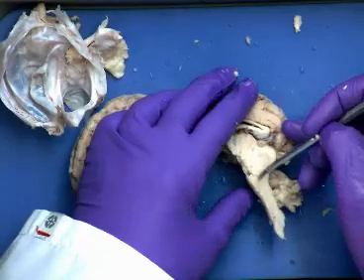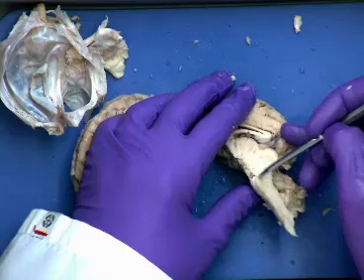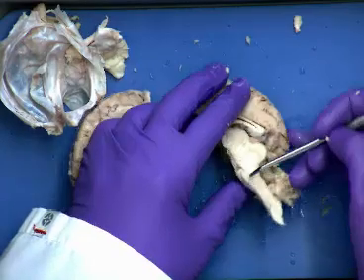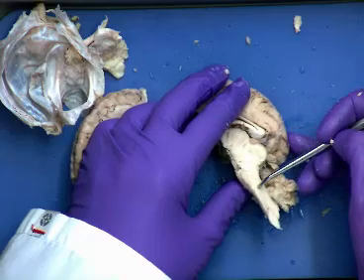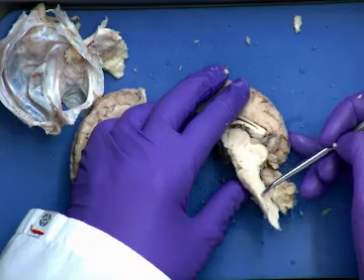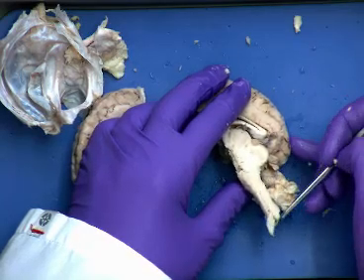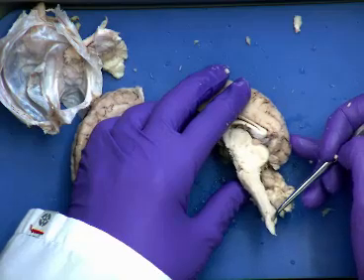As we work our way down here, this anterior bulge, it's a little bit more subtle on the sheep, but this anterior bulge that we have here is going to be our pons, and then just below that is going to be our medulla oblongata. And as we continue down, that would be our spinal cord down below.